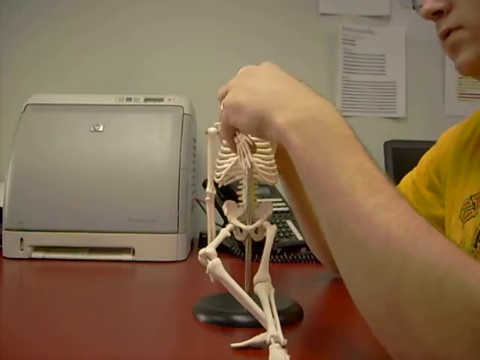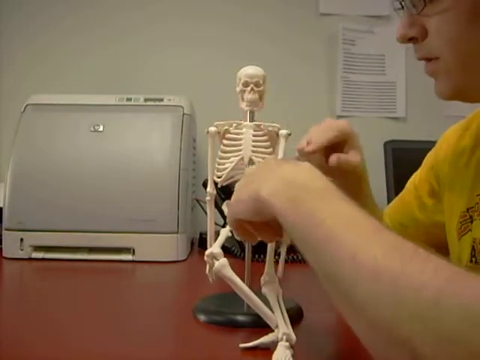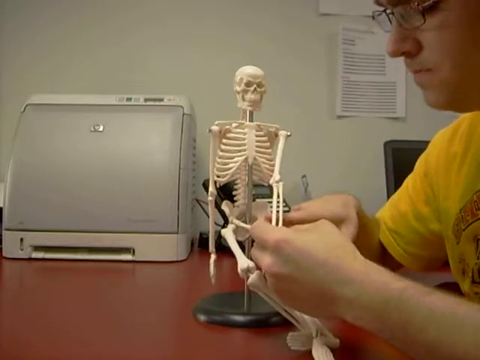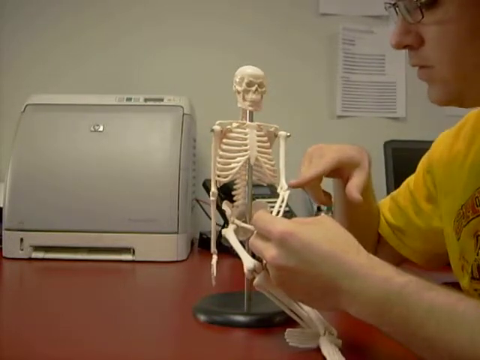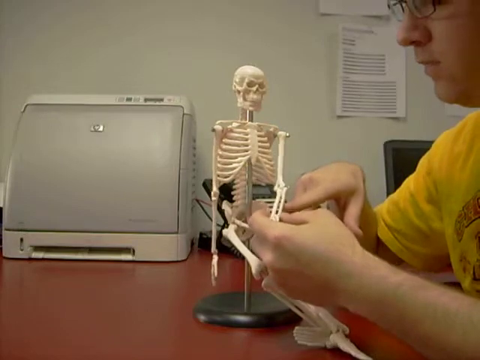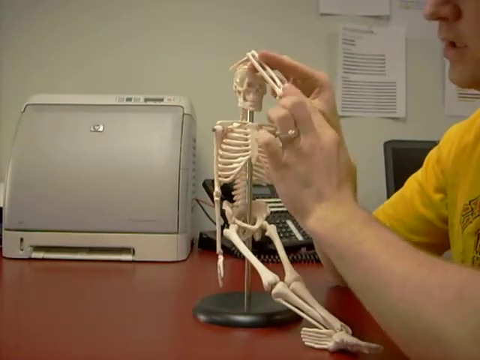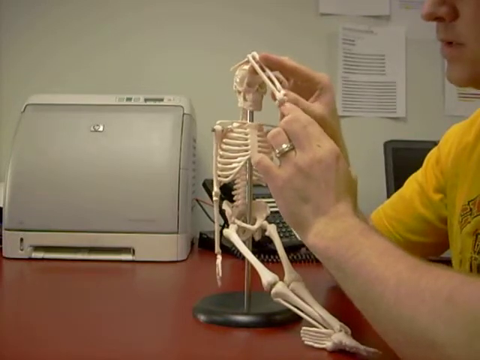Next, we will move on to the arms, which are made up of the humerus, the radius, and the ulna. The humerus connects to the forearm bones through the olecranon process, which is this cup-shaped process on the ulna.